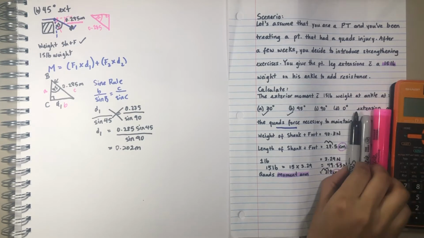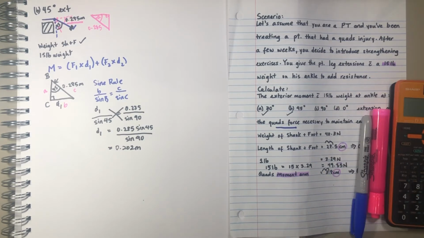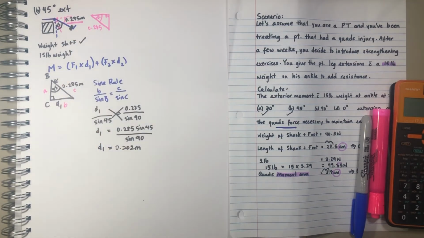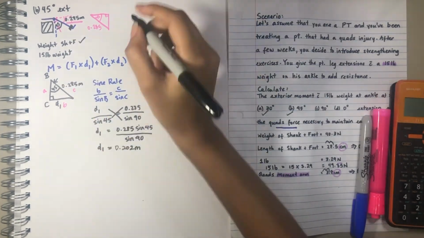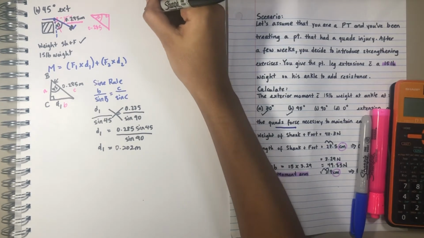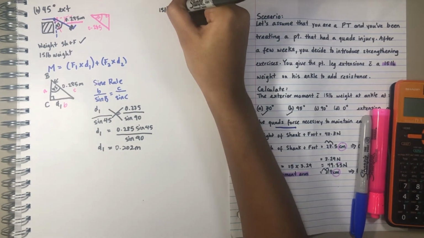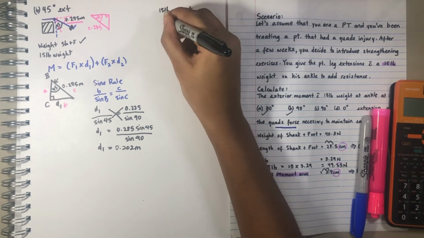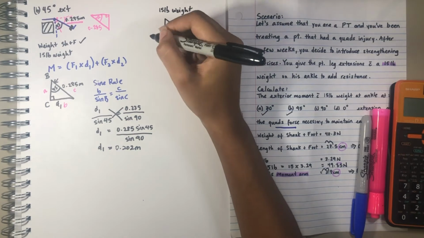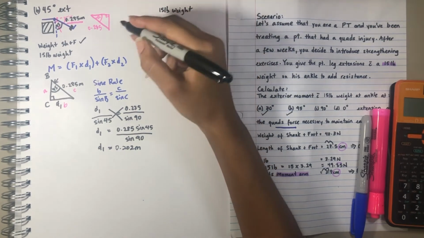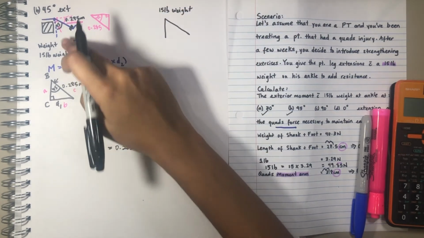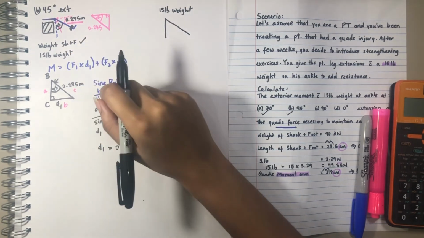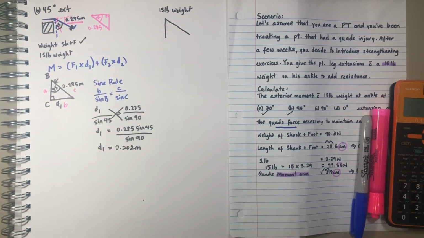Right, so now that we have found the perpendicular distance D1 for force 1, which is the weight of the shank and foot, let's do it for force 2, which would be the 15-pound weight. Now we know the 15-pound weight is acting at the same distance from the fulcrum as the weight of the shank and foot, because remember, the weight of the shank and foot is distributed all along the foot, and this ankle weight is placed at the base of your foot on your ankle.